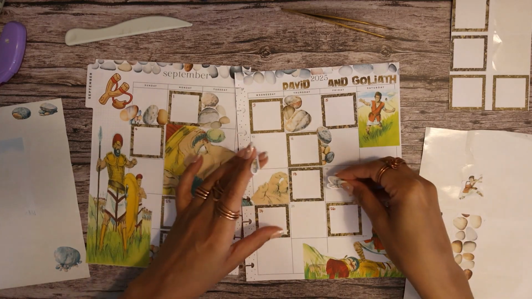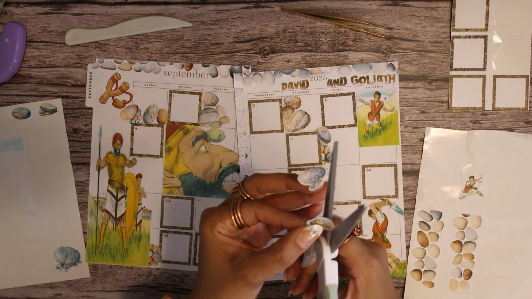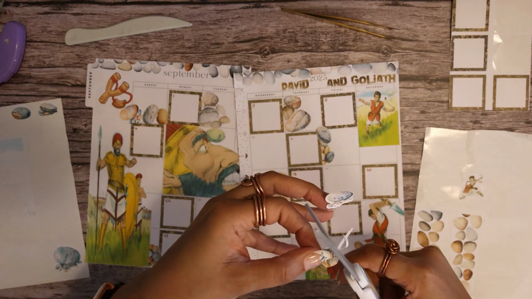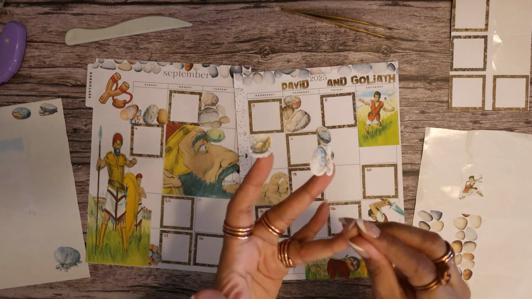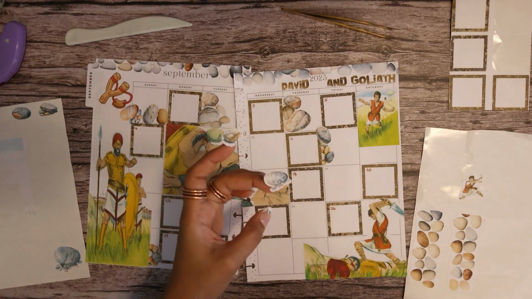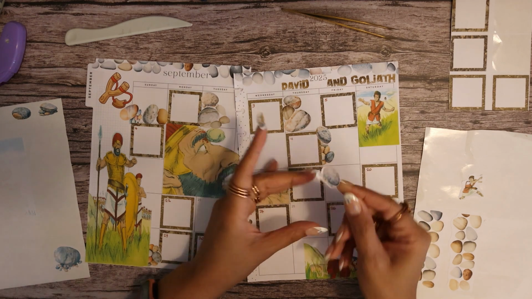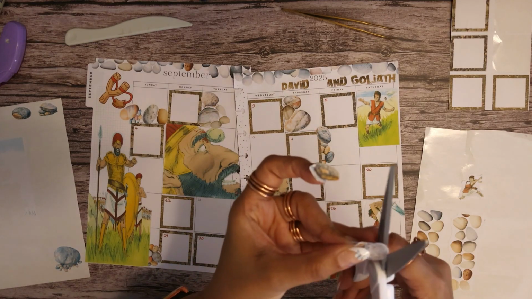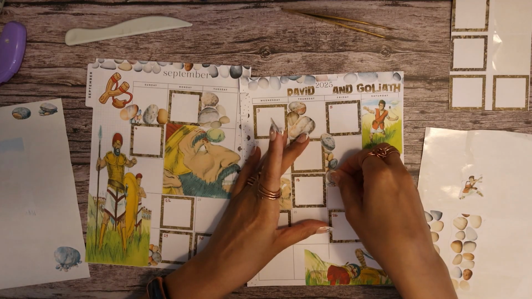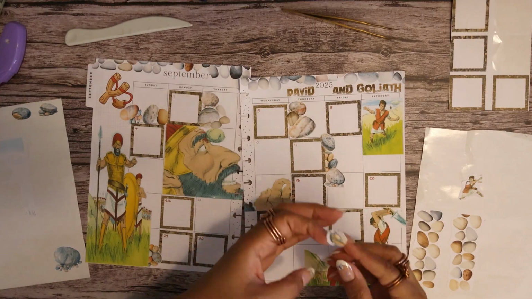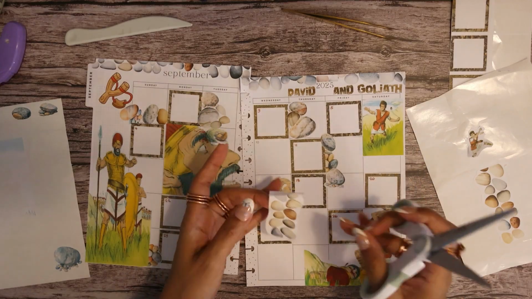Let's see. Maybe do this one here. So it looks like this stack is continuing. And I'm gonna get one of these. So I think I'm gonna have the stack go all the way down here.